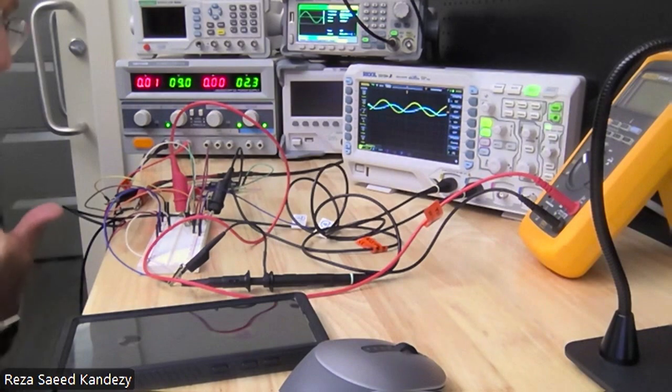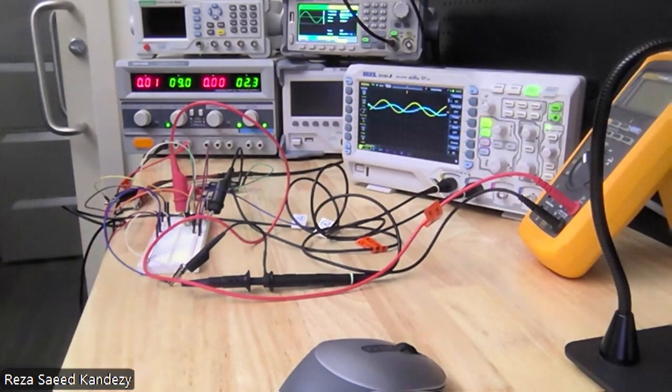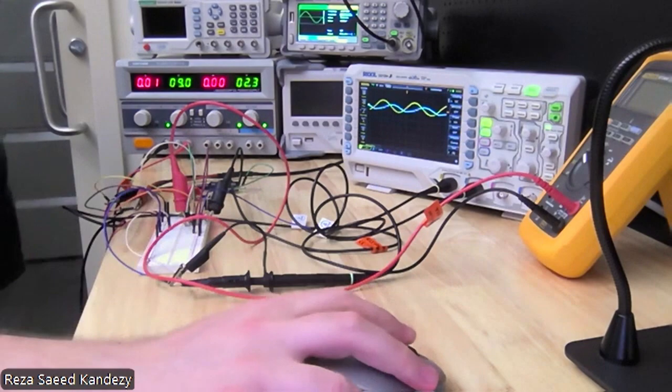I didn't calculate what the beta is, but you can use the previous task in our assignment to calculate the beta of the BJT that you are using for your class A amplifier. Even if you want to use that exact beta in your calculation, that's going to be perfect. So this is basically how the class A amplifier works. Next we are going to talk about the class B amplifier.